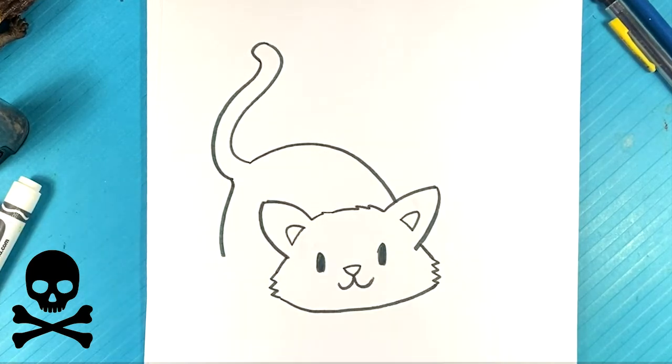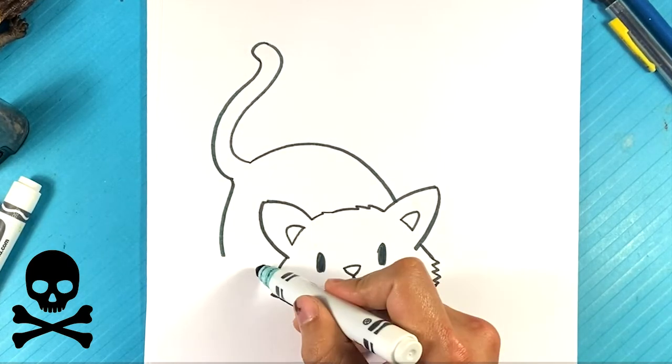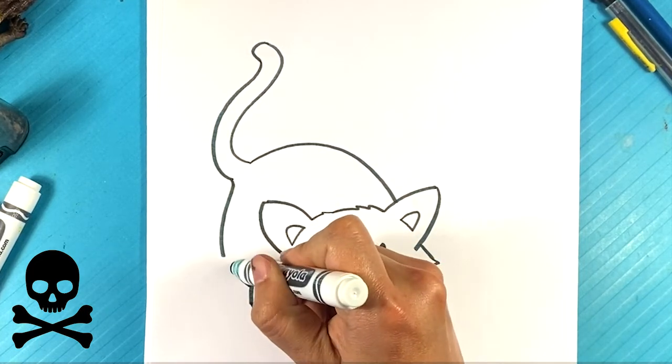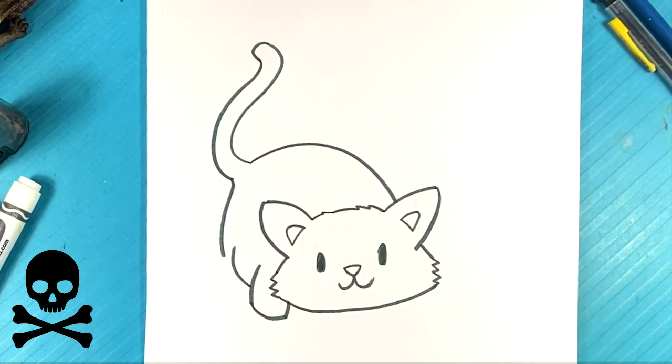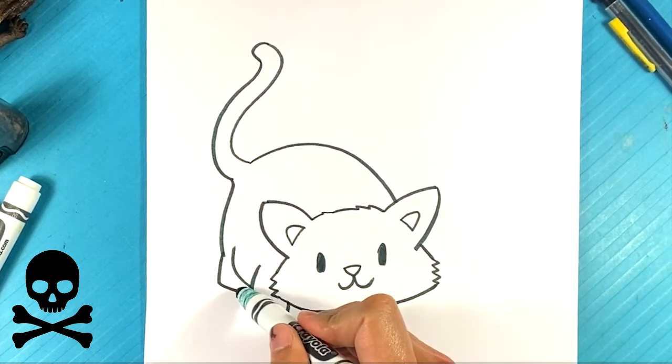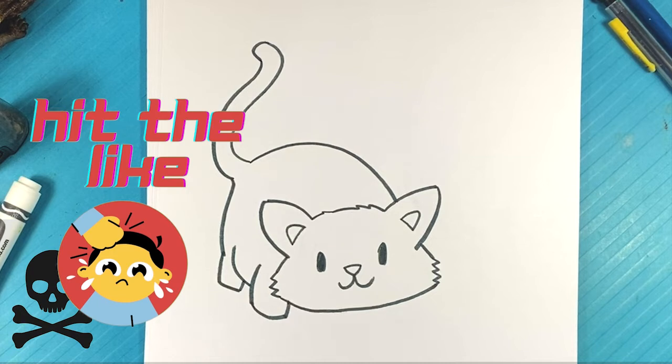Line down. Line over here for the front paw. Curve in, up. Over here on this side, curve up for the stomach area. Down over here, underneath, up for the paw. Just kind of keep that flowing.